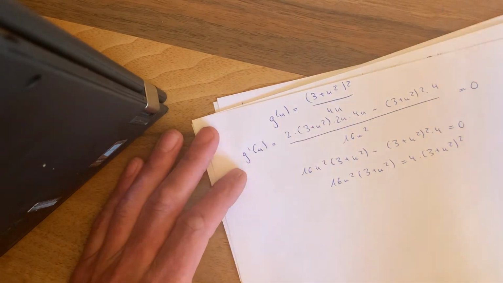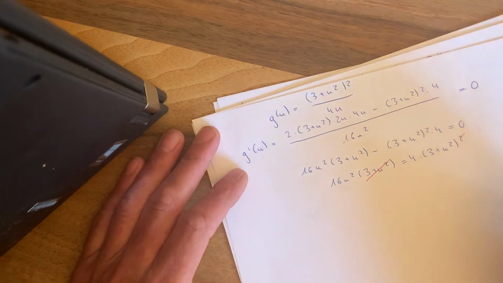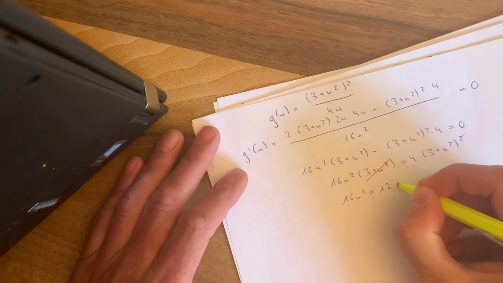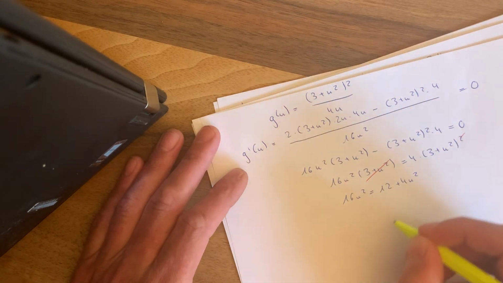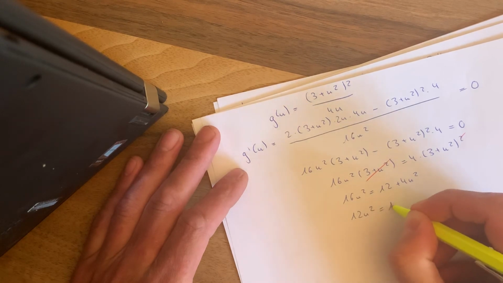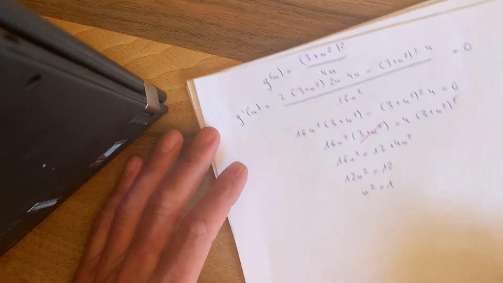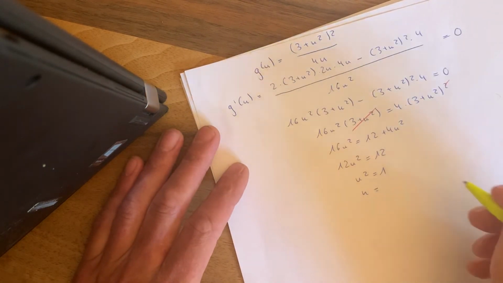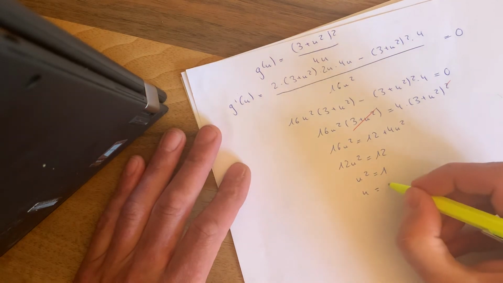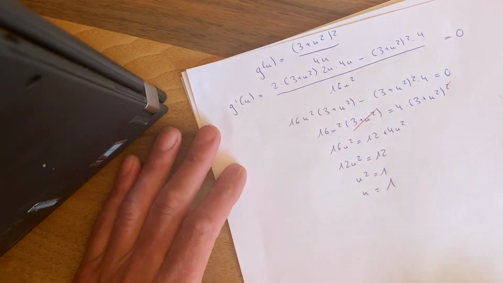And now you see here I can divide by 3 plus u squared, which leads to 16u squared equals 12 plus 4u squared. This on the other side, 12u squared equals 12, dividing by 12 like this. So u is plus minus 1, but from the very beginning we've assumed u to be positive, so u is 1. So with this, we're basically done.